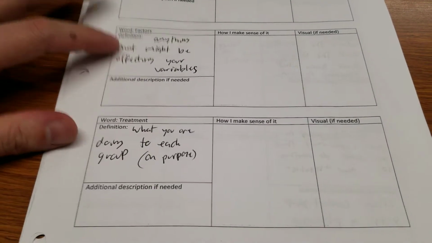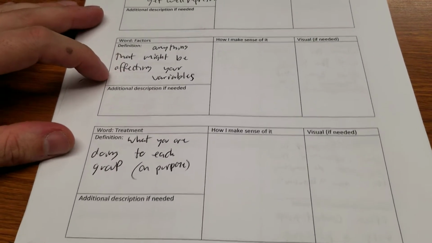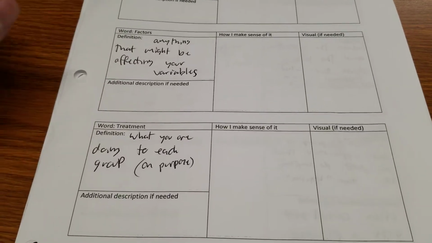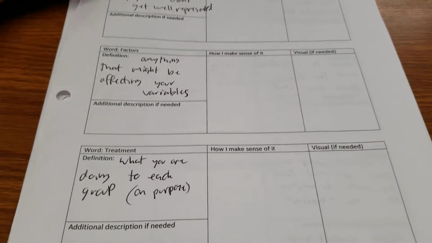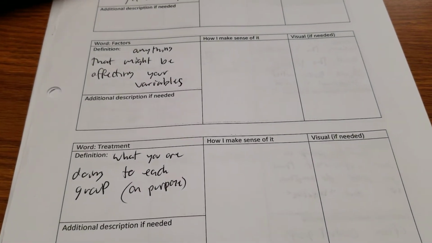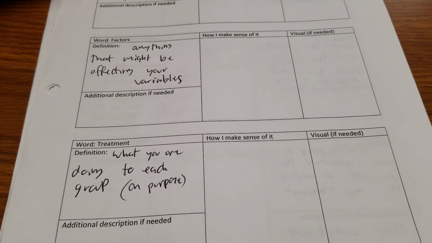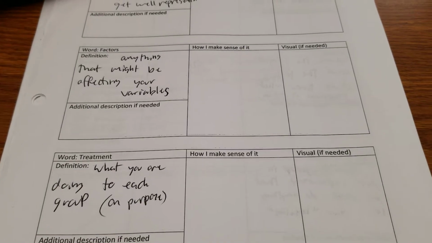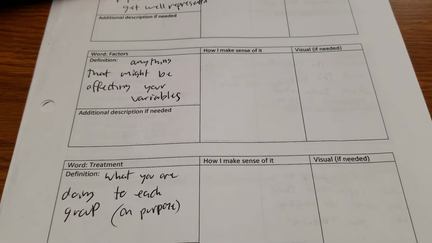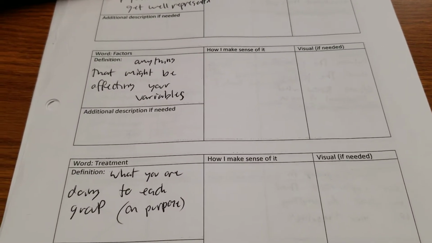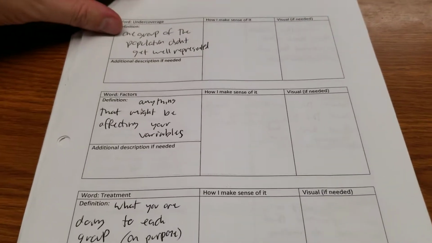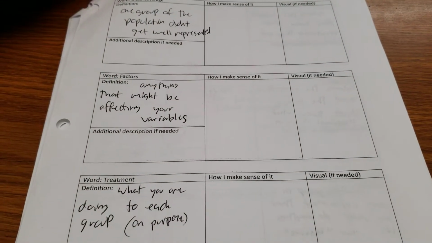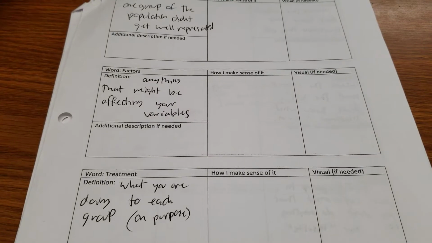So factors. Factors are anything that might be affecting your variables. I'm going to use an experiment with caffeine. This is the one I use in class. So if I'm giving half the class caffeine and half the class not caffeine, I want to see if it affects their test score next unit. Well, a factor might be anything else that affects their test score or anything else that affects energy.